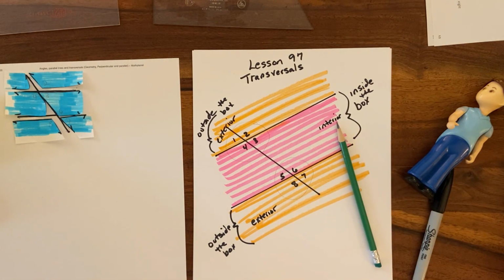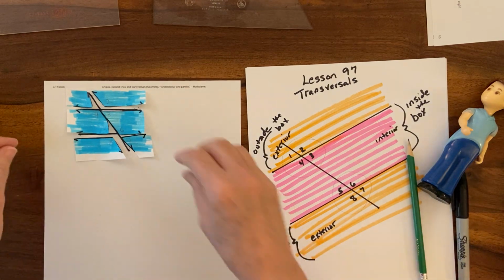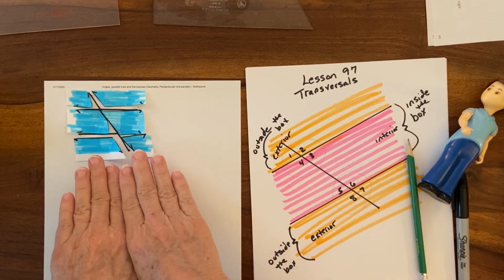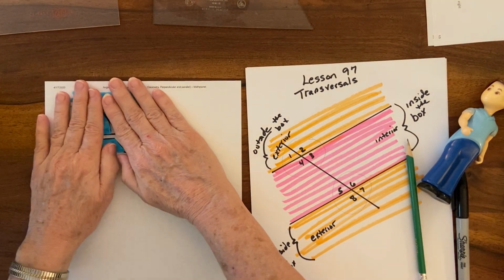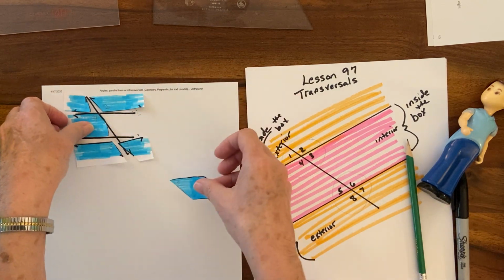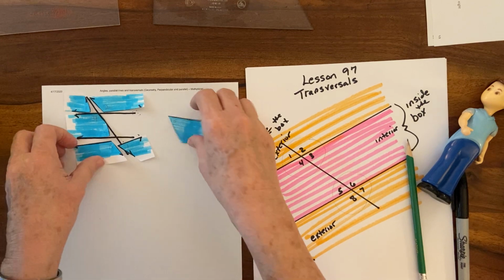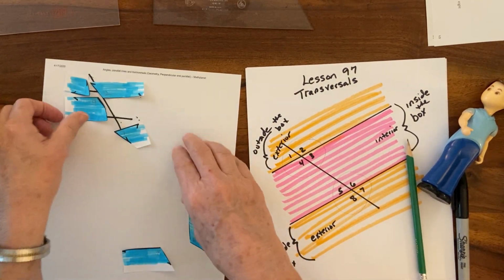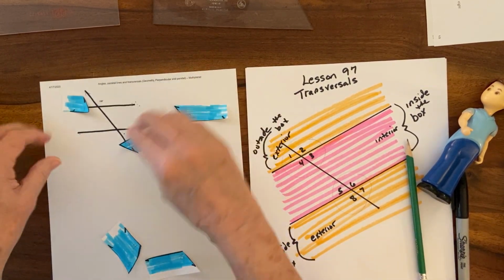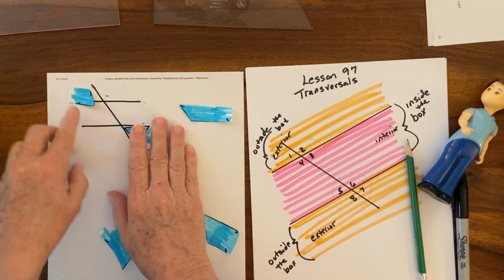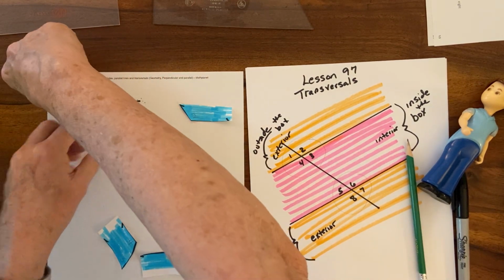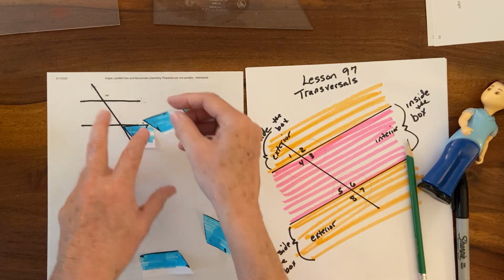All right, since I didn't have a protractor, you see I've kind of got the same setup here. Okay, so let's do exterior ones because they're easier to do. I'm going to take all these off. And if you notice, I've got my angle 1 up here, and I've got my angle 7 down here.